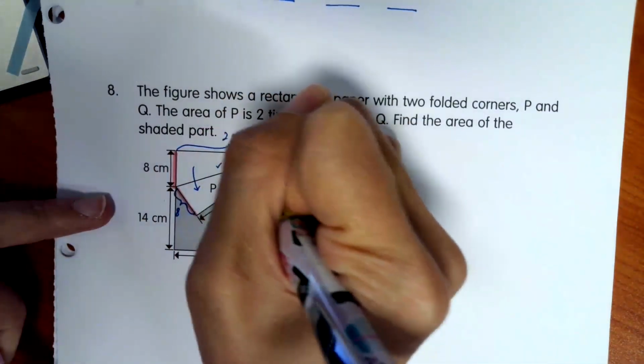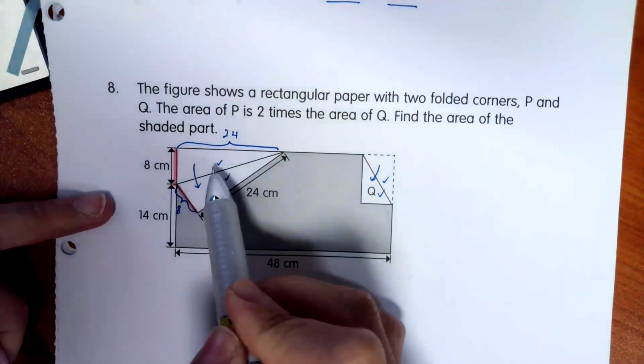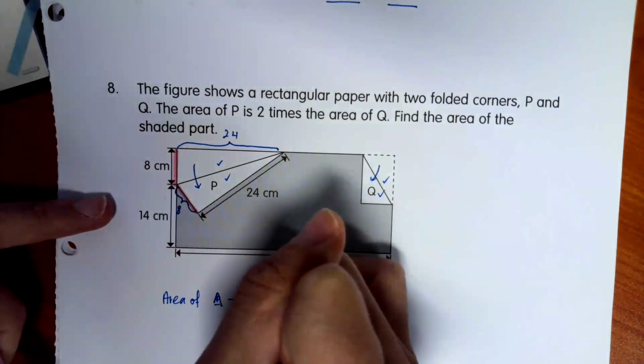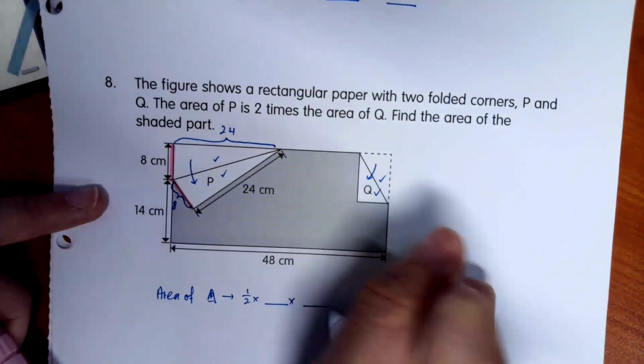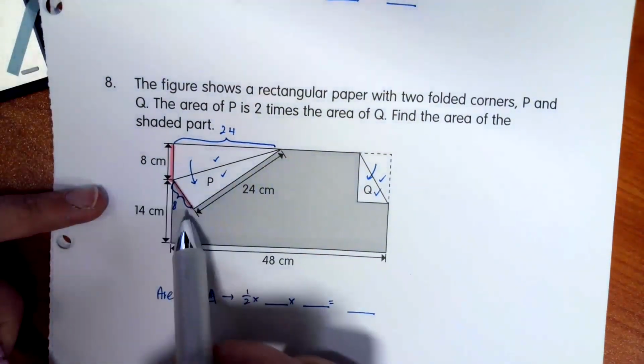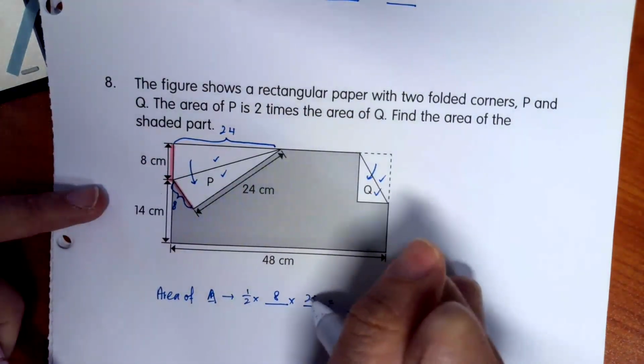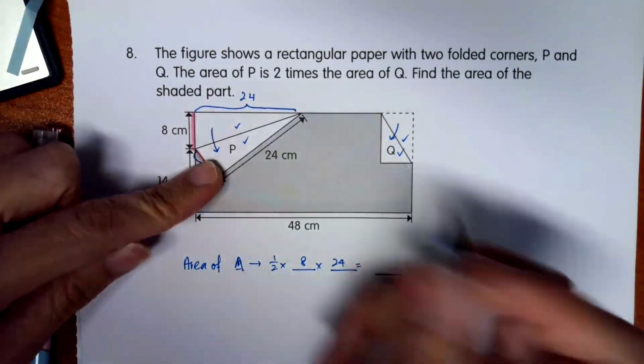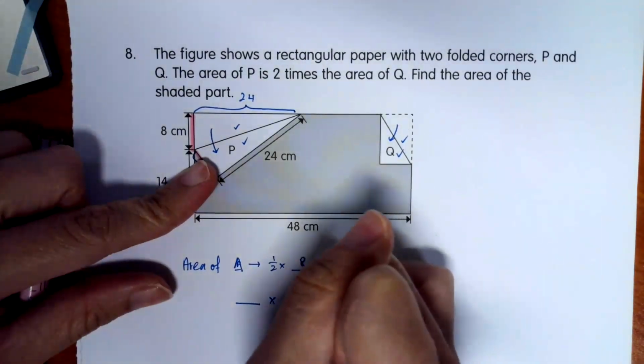So to find the area of this triangle, so area of triangle P will be half times base times height. So you half times 8 times 24, you get this triangle P. But you need to do 2 of it. So you need to take P times 2. Then you find these two here.